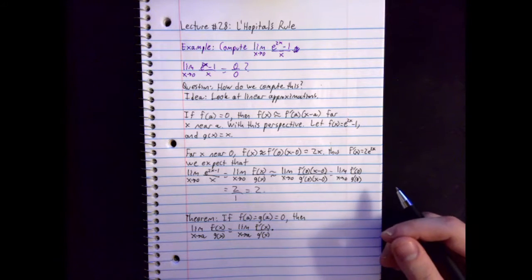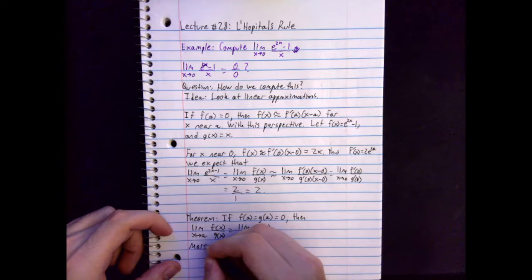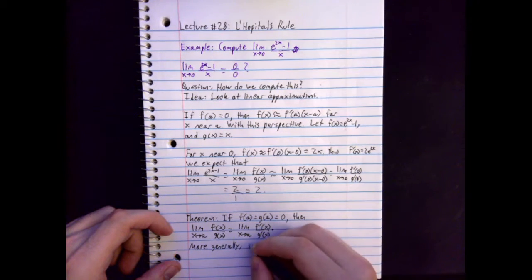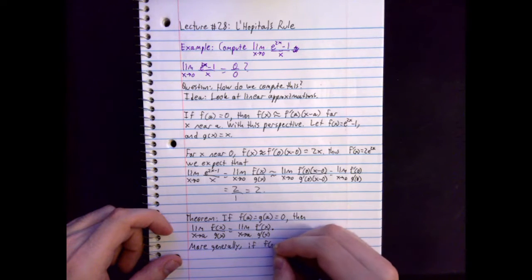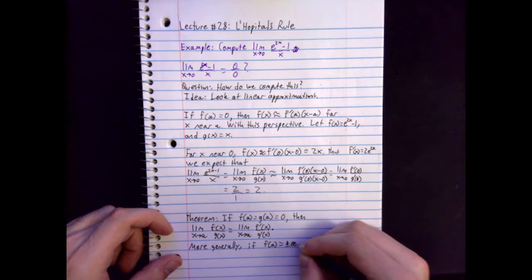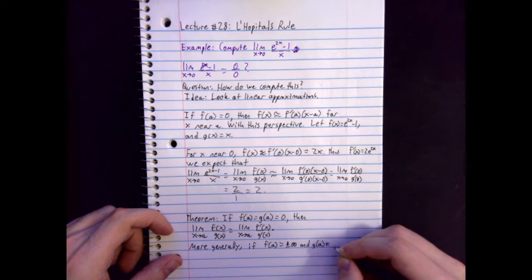And this holds a little bit more generally. So more generally, if f of a is plus or minus infinity, and g of a is plus or minus infinity.